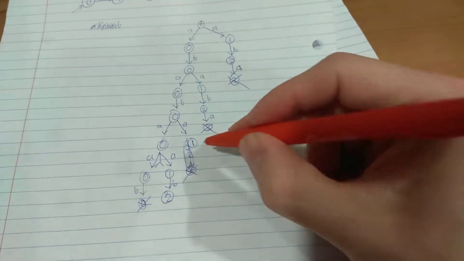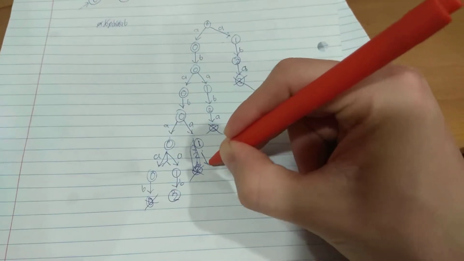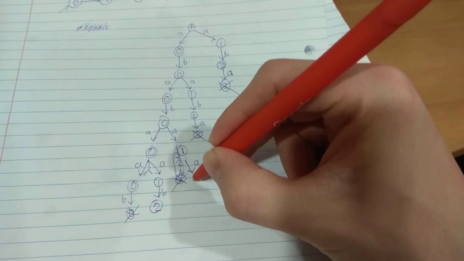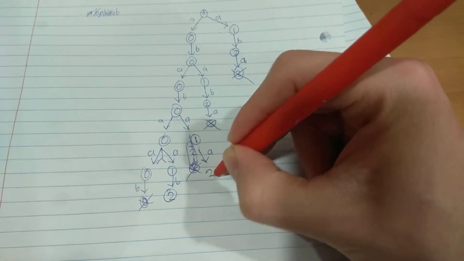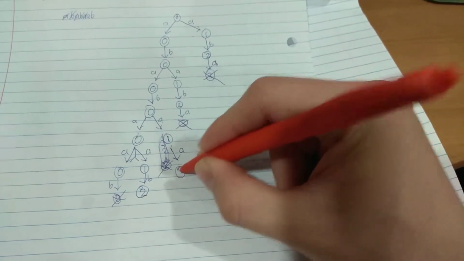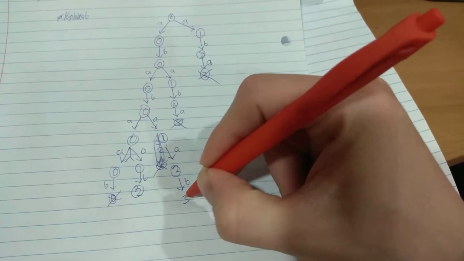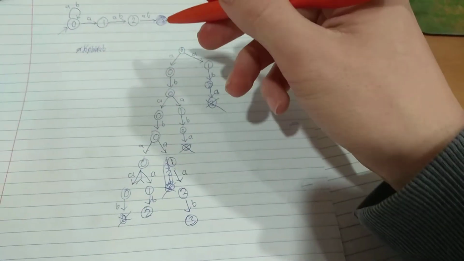we get an A, another A, the second to last A. Oh man, this is a disaster. I hope this isn't too confusing. I don't know. Yeah, but this A is that last A, which puts us into state 2, and then the last B puts us into state 3. We've ended on state 3.